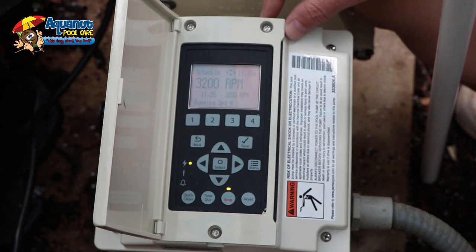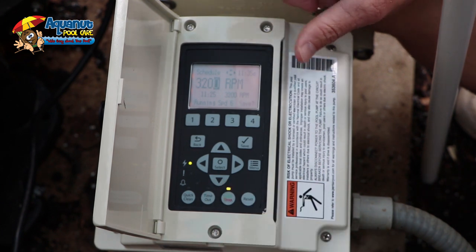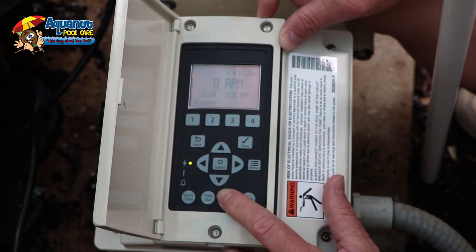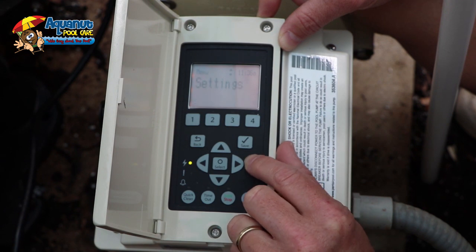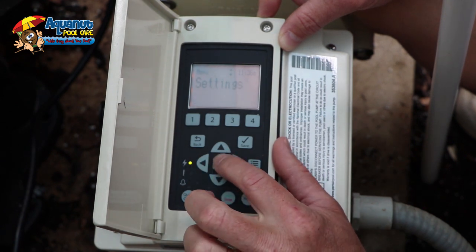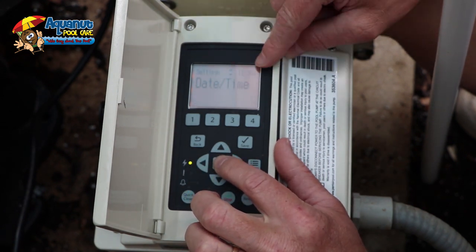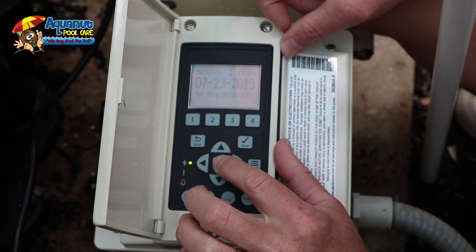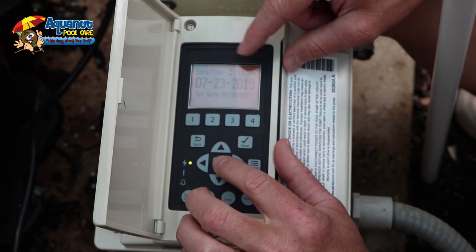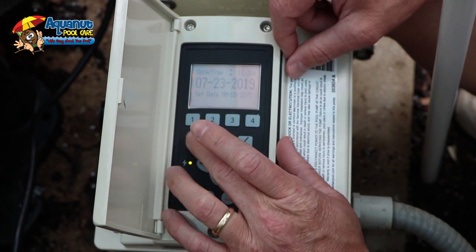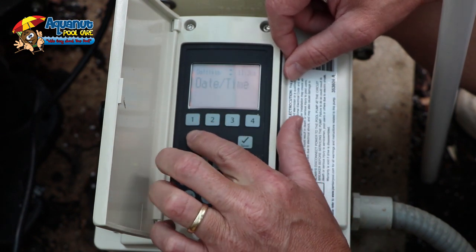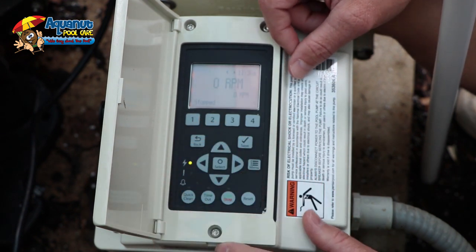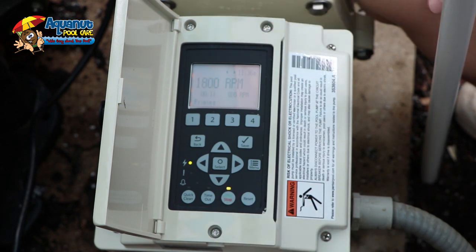If you want to know how to set the time of day, you simply stop the pump. You can go back into menu, settings, time day, and this is where you set the time of day and the date. Once you get that set, you're all good. Go back out, stop start, and you'll be good.